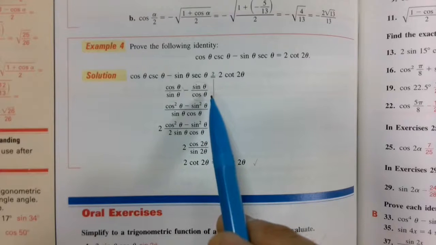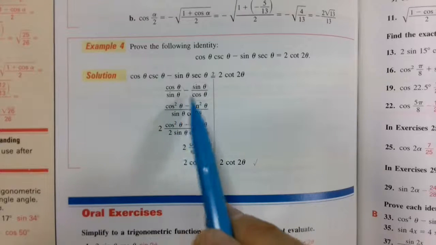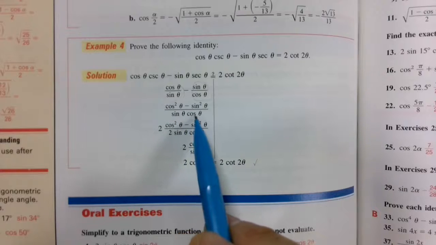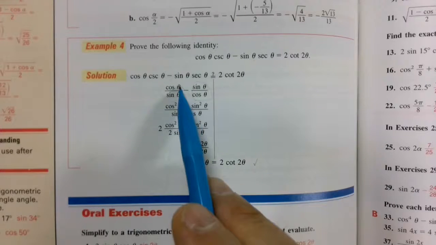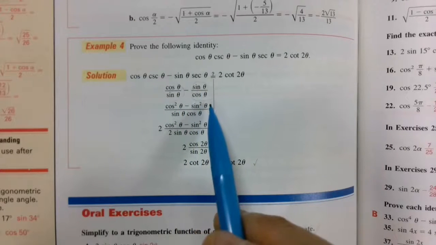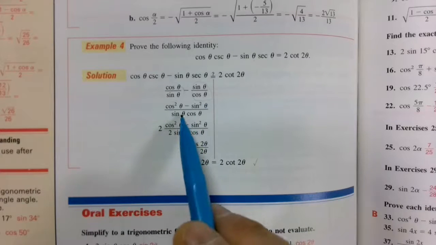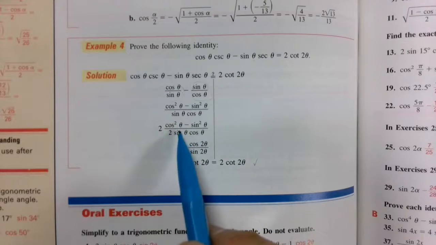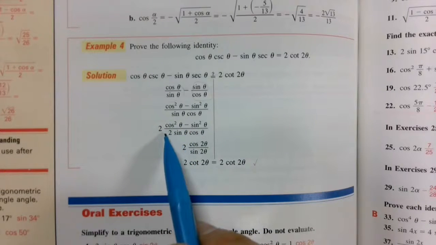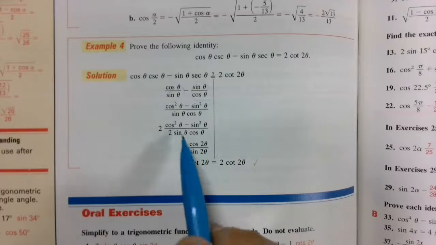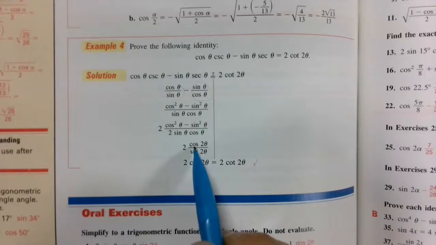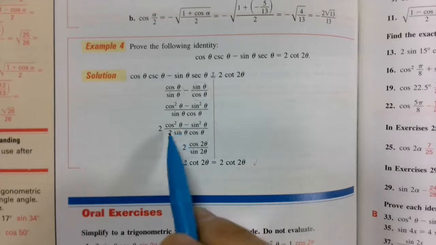Now notice, when you get a common denominator, sine theta cosine theta, you end up with cosine squared minus sine squared on the top, and sine theta cosine theta on the bottom. Then they're multiplied by 2 over 2, because the top will now become cosine of 2 theta and the bottom sine of 2 theta, all multiplied by 2.